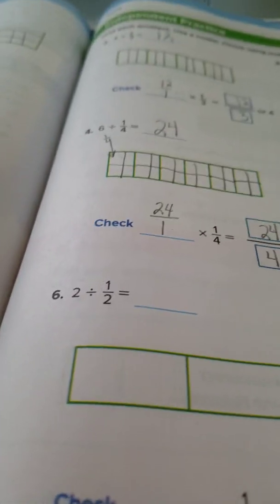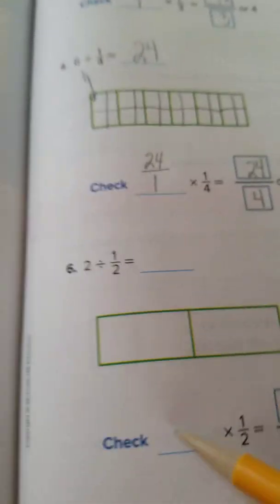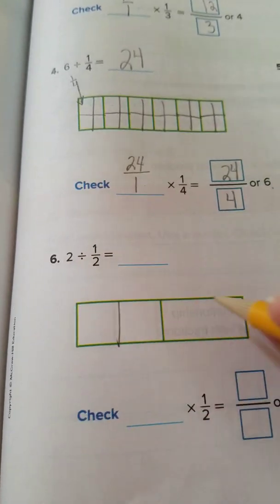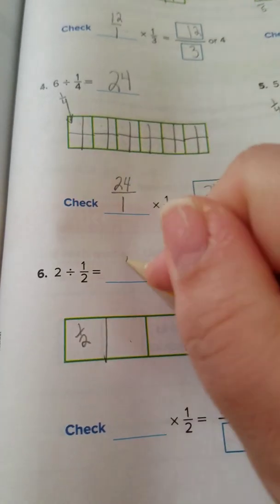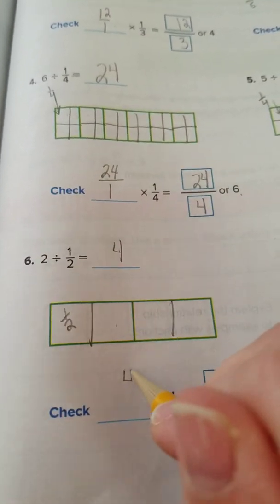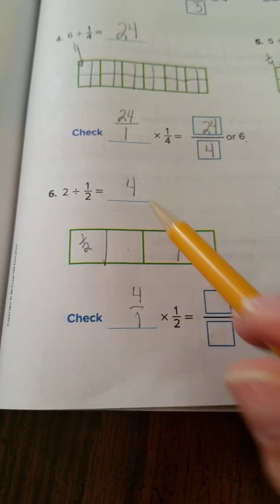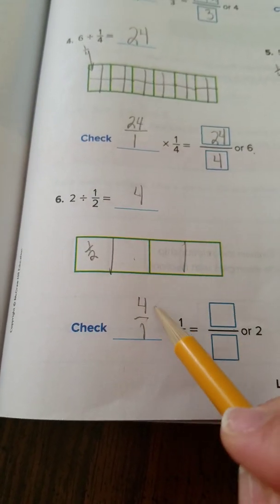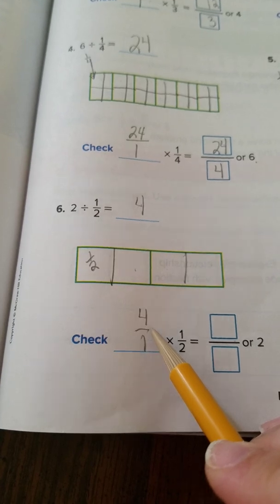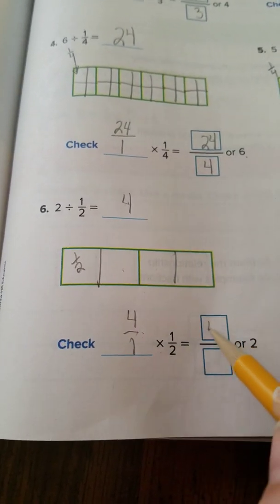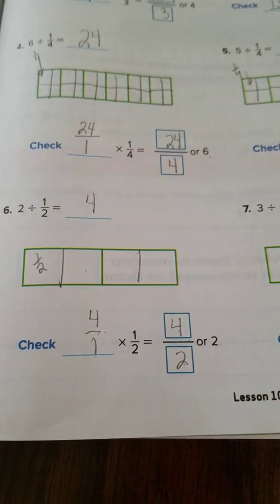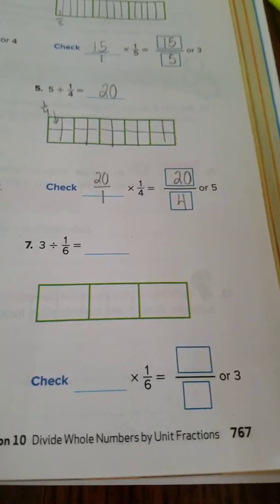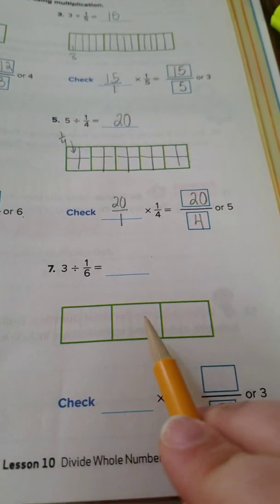2 more. Here we go. We've got 2. See the 2? We're going to divide them into 1/2. So this is a half, okay? Half, half, half. There's 4 halves. Come down here, put 4 over 1. Let's multiply. We're multiplying the answer times the divisor. We just rewrote the answer as a fraction. On top, 4 times 1 is 4. On bottom, 1 times 2 is 2. How many 2's are in 4? 2.